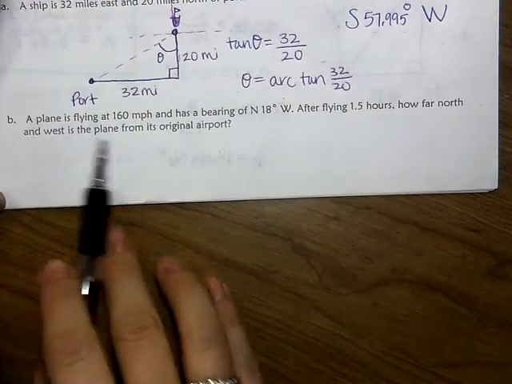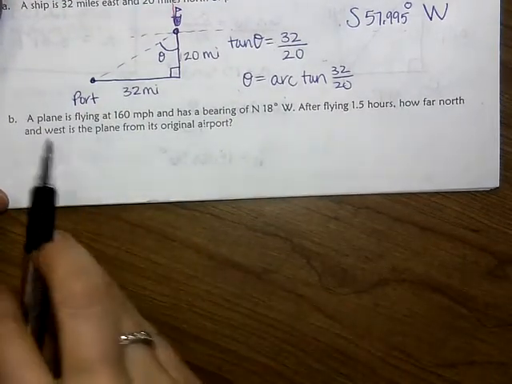Kidding. Okay, so a plane, no, seriously.